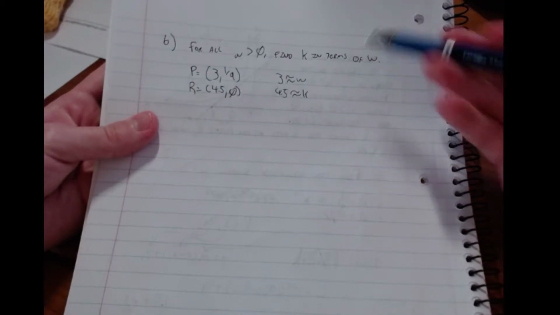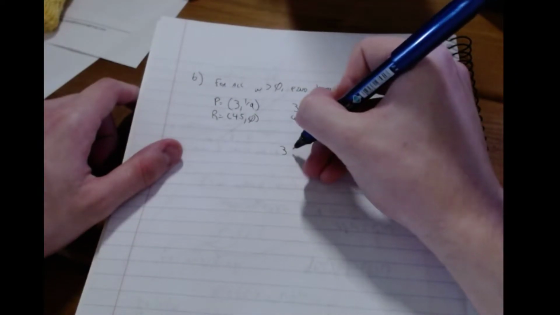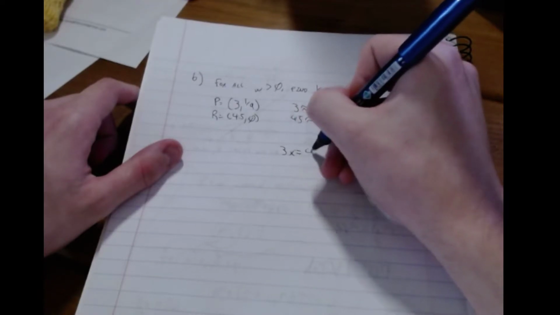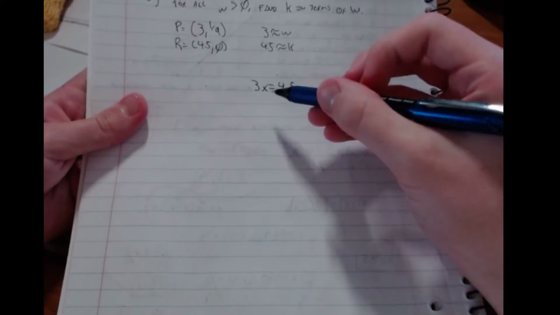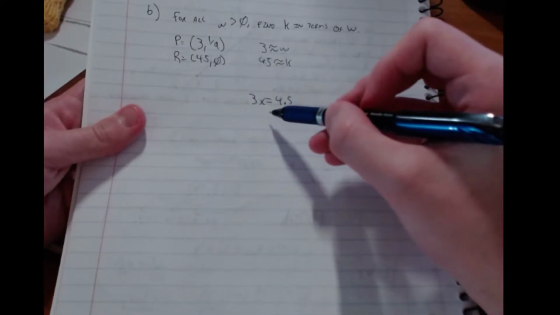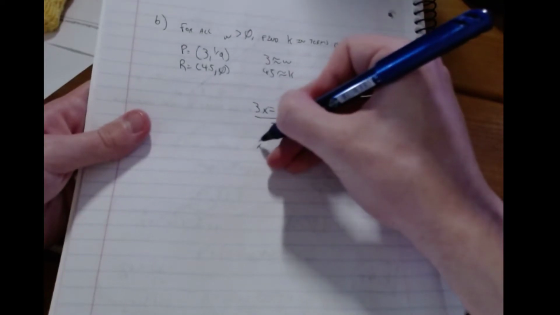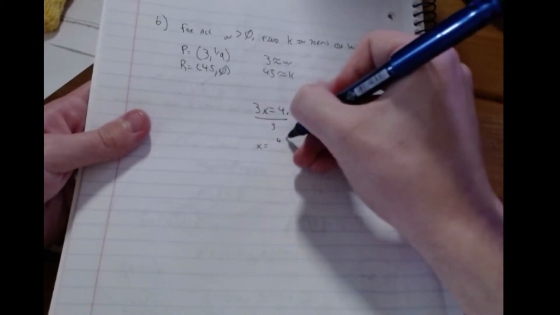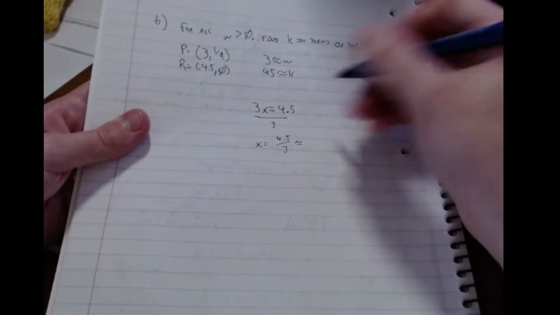Something that's very easy to do is we can just set these equal to each other. 3x equals 4.5. We can just divide by 3, x equals 4.5 divided by 3, which is equivalent to 3/2.